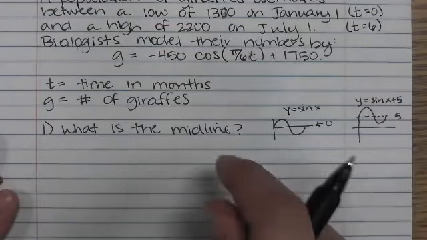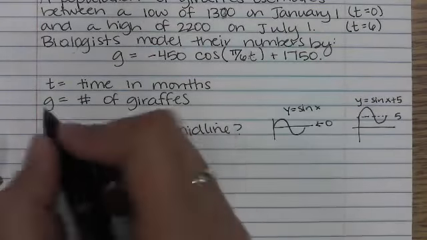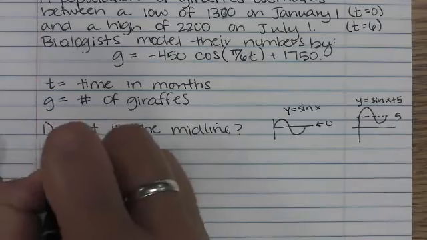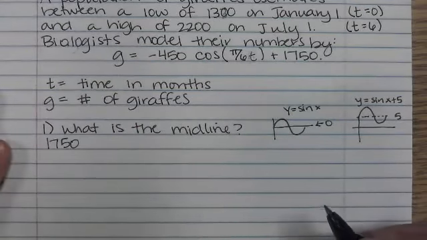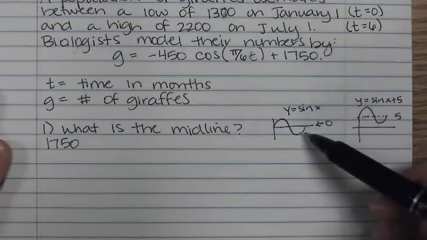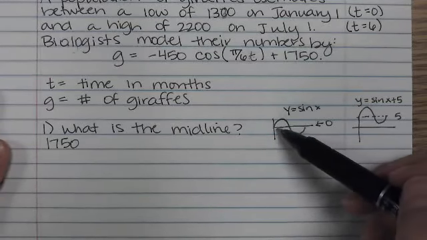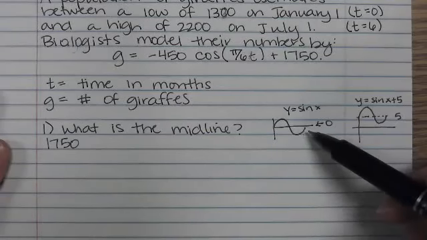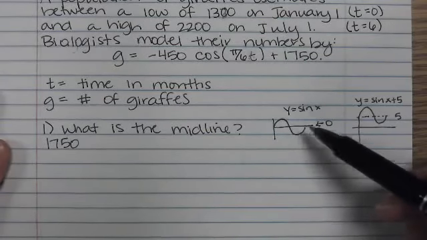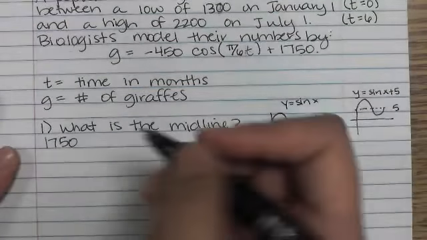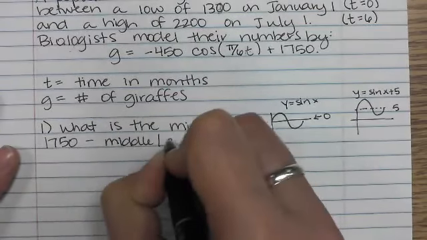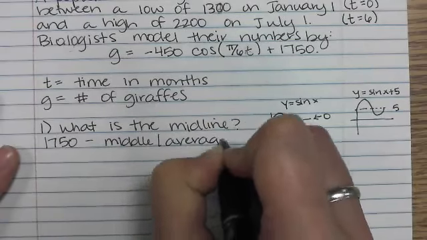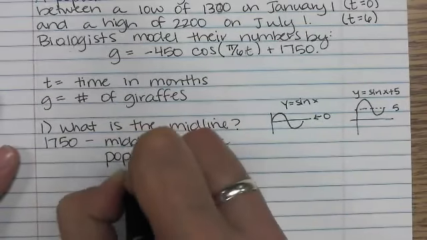So the midline for the equation that we're talking about is 1,750, and it is basically kind of the average of the graph. I know that as we look at these, you can see that it's kind of a terrible average because none of the values are really there, but it would be the average of the graph. So we're going to say the middle or the average population.